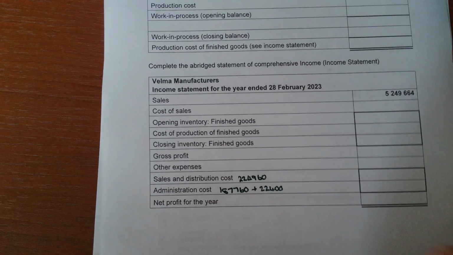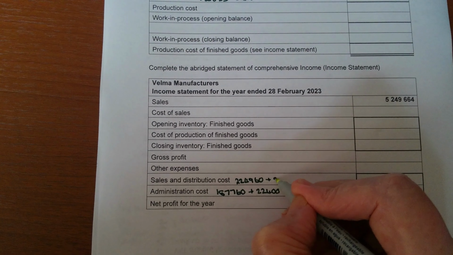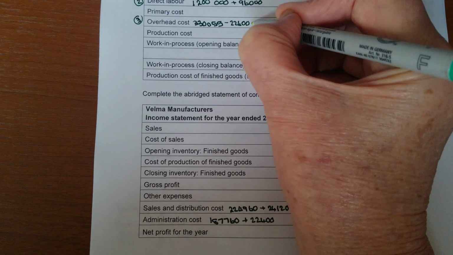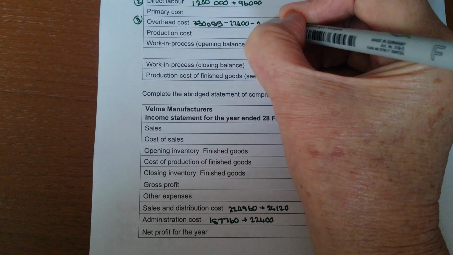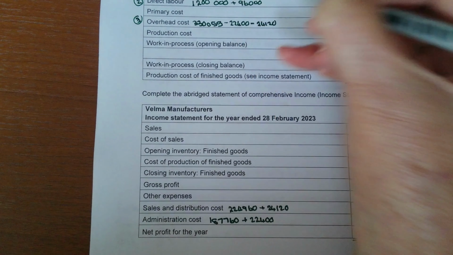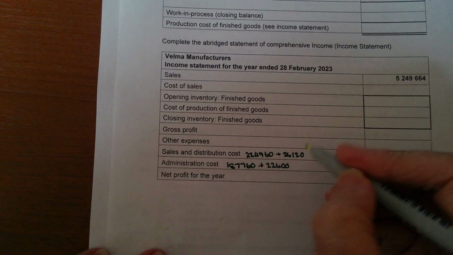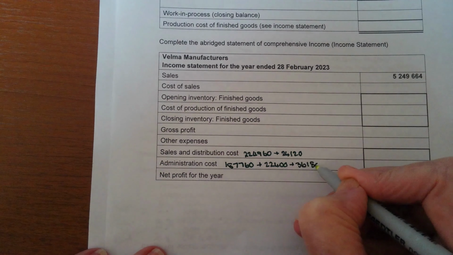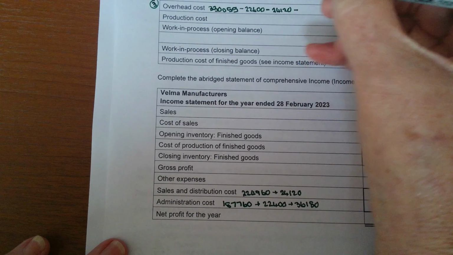So I will show here that the sales must increase with 24,120, and then I will deduct that from overheads because the expense is not supposed to be under overheads. Then for the admin, the figure is 36,180. So I will add 36,180 and I will deduct that from factory overheads.